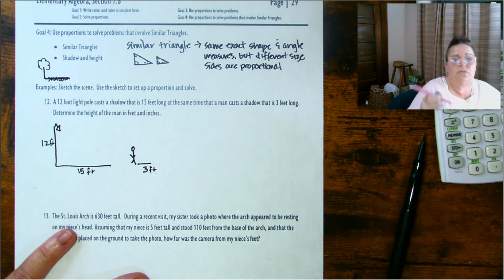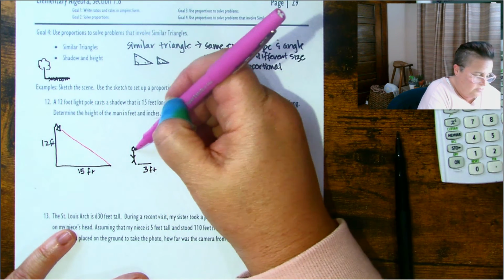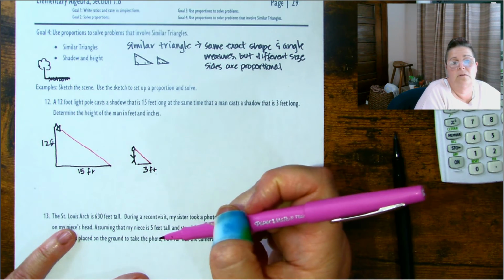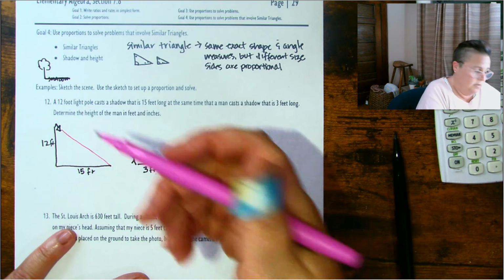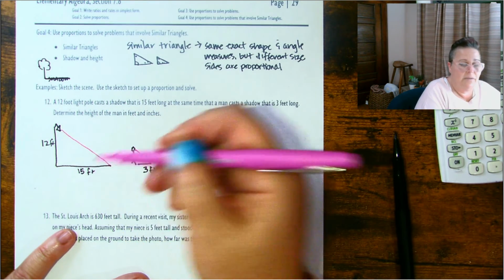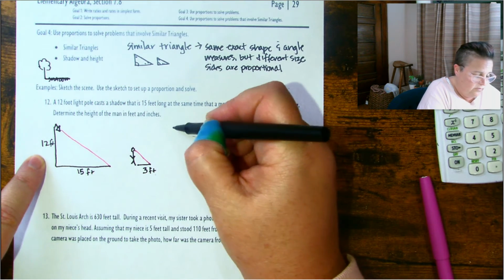So, do you see the two triangles? Can you see the triangle here and the triangle here? These two triangles are intended to be similar. So we will set up a proportion that states 12 goes with 15.